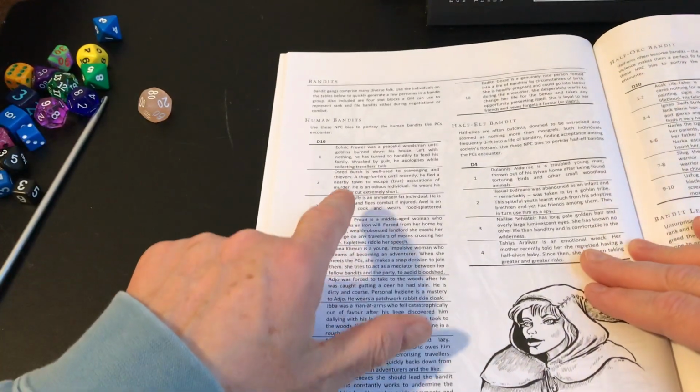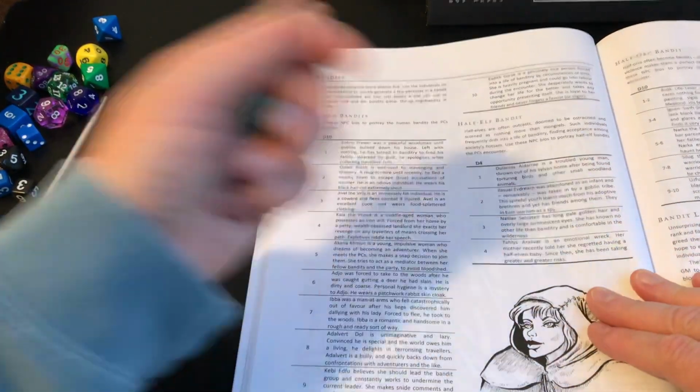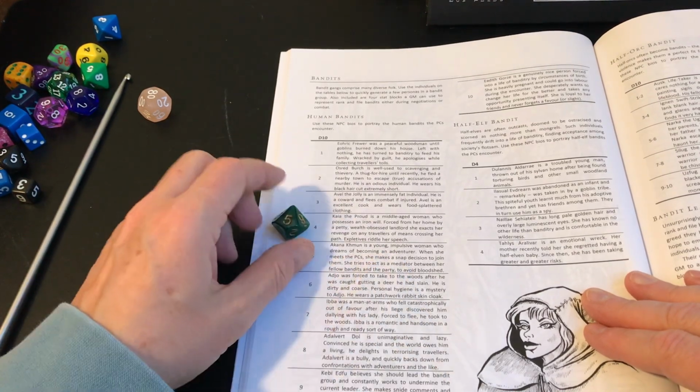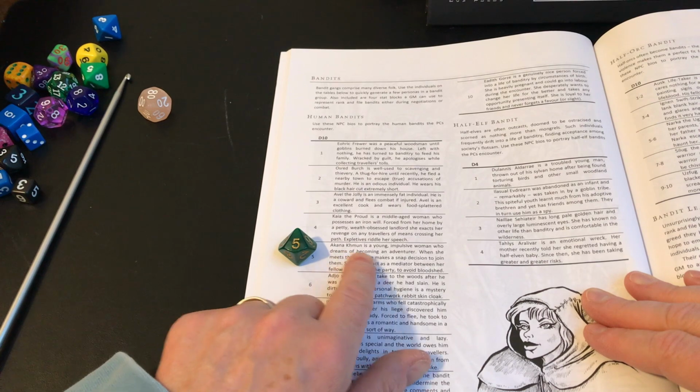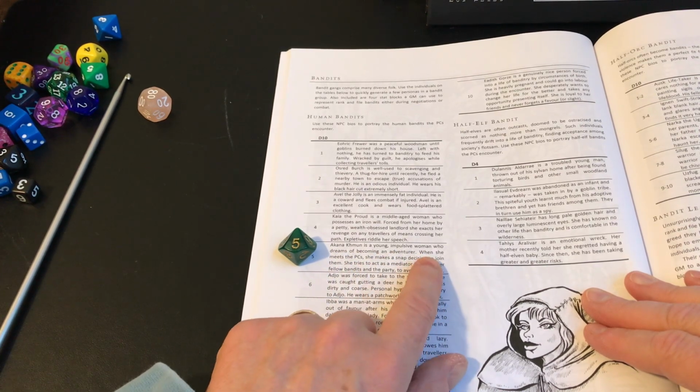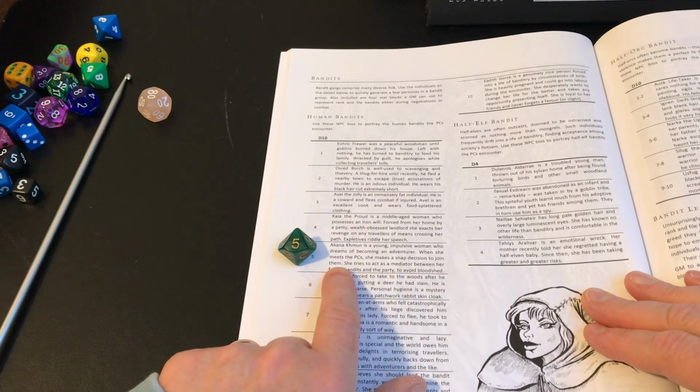So they could be humans or half elves or half orcs. Let's just say they're humans. So here is a description of Akana Kum, a young, impulsive woman who dreams of becoming an adventurer. When she meets the PCs, she makes a snap decision to join them.